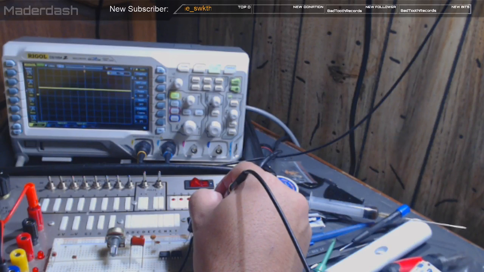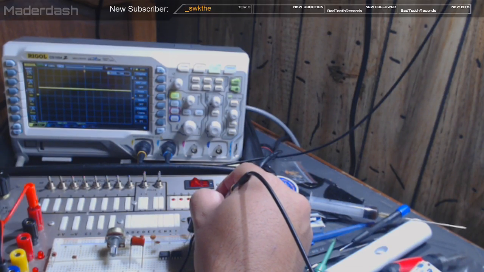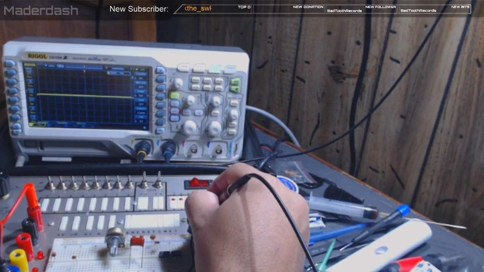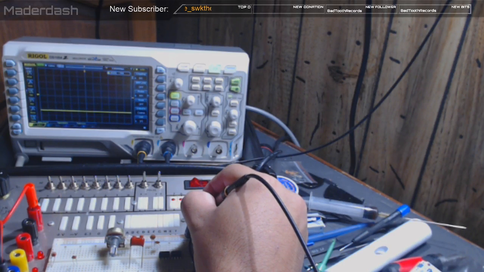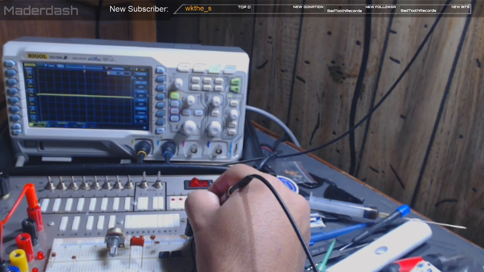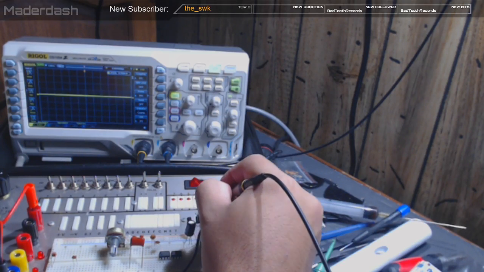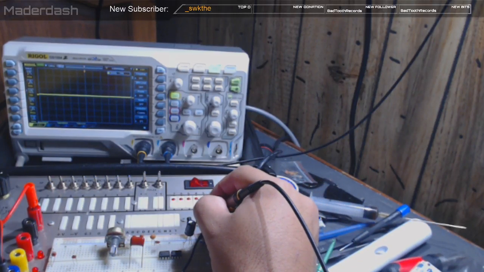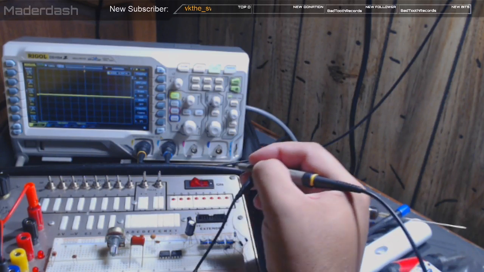Okay, that's 5.8 volts. So one of them has got to be ground.